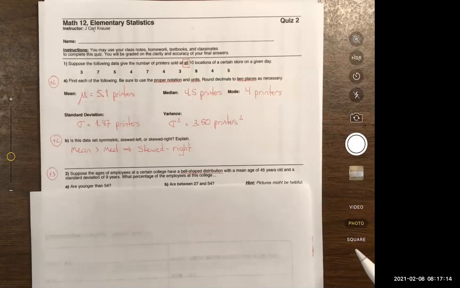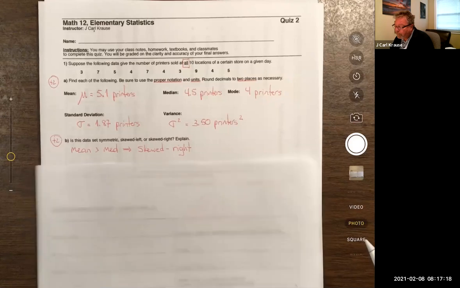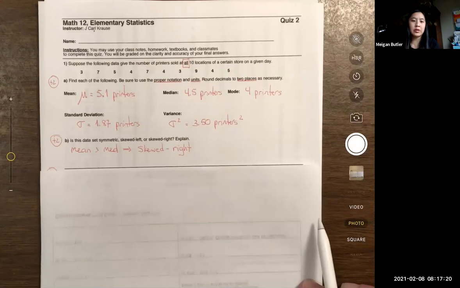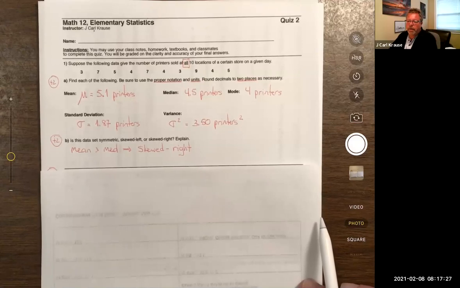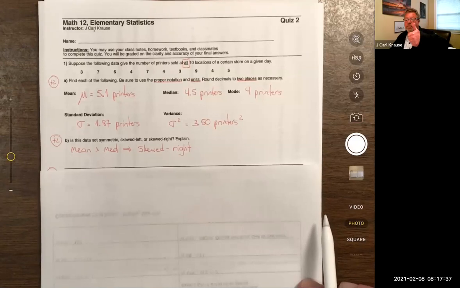I had a quick question. Go ahead. Since we're using our calculators, we don't need to show our work, right? We just need to have the proper notation instead. Yes. And do we need to put maybe at the top of the problem that we used our calculator and used this setting on our calculator? That would be awesome. That's a beautiful thing to do, right?